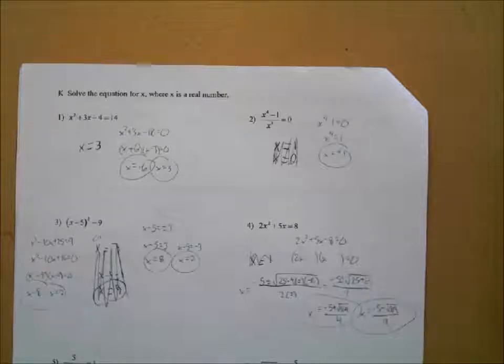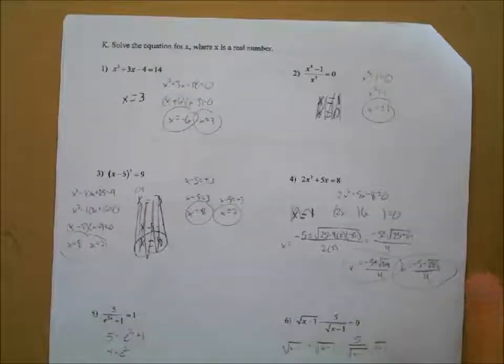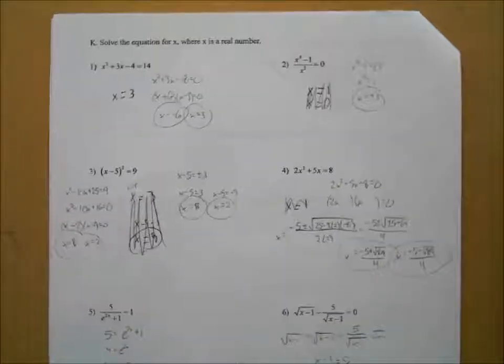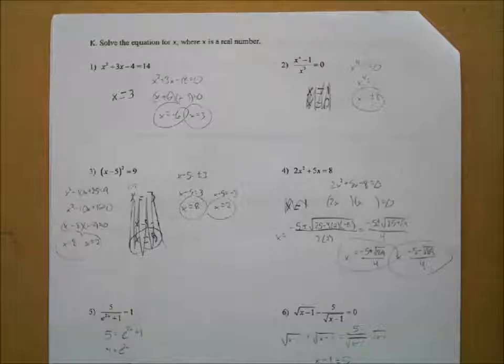So I feel like I should have just done this from the start, show you guys the answers rather than ask the questions. But there are my answers. Okay, so for K, all the directions are just solve for x, where x is a real number. Ignore the blue pen there.